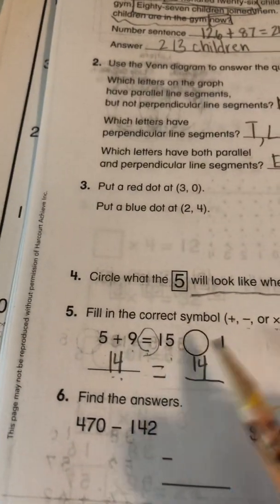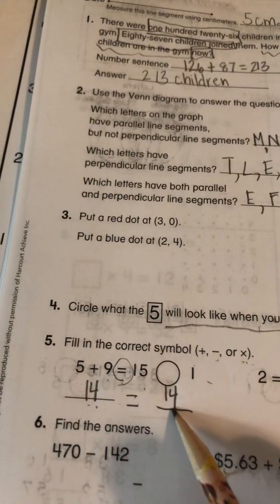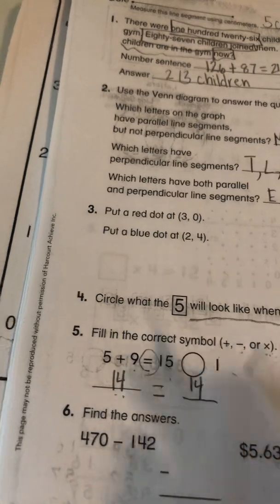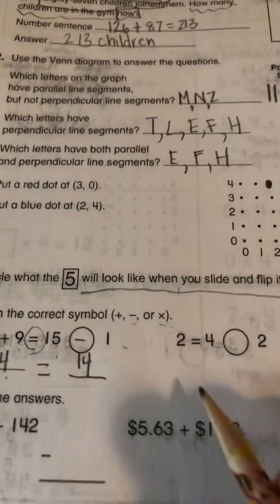So we have 15 and 1. Are we going to add 1 to get 14? Are we going to subtract 1 to get 14? Or are we going to multiply by 1 to get 14? I hope you said subtract. Okay, same as over here.